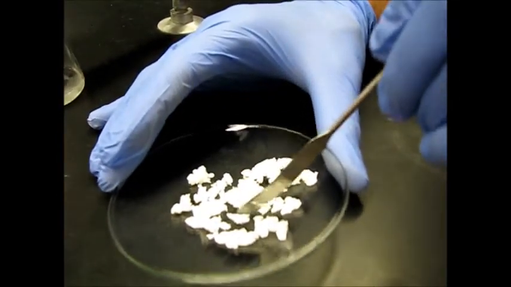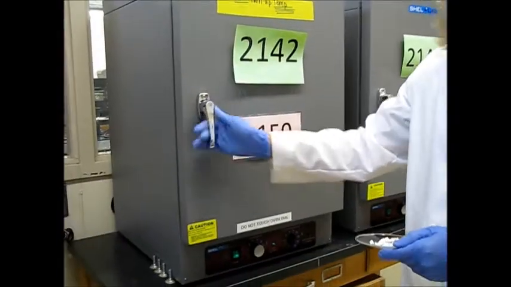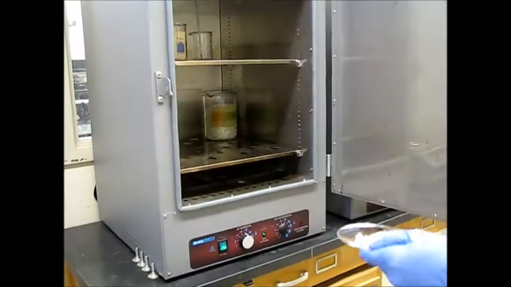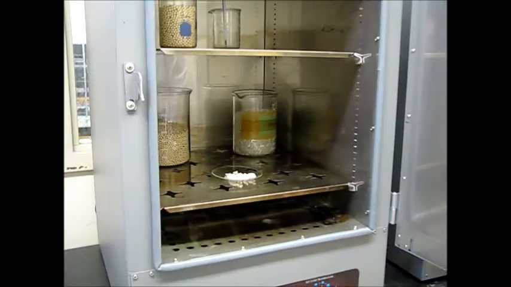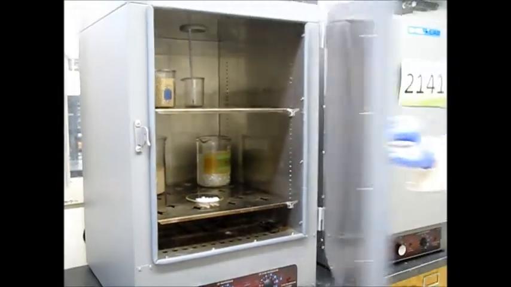So we'll leave this in the oven for about 10 minutes or so. We're just going to place our product right here in this bottom row. Leave it there for about 10 minutes and we'll come back and check on it and get a good mass.